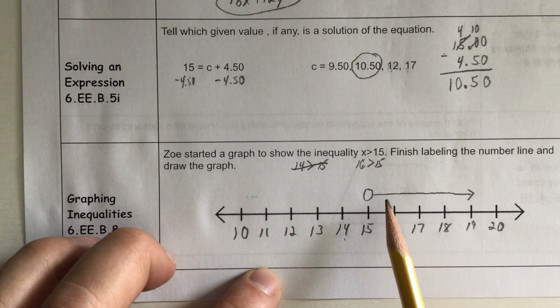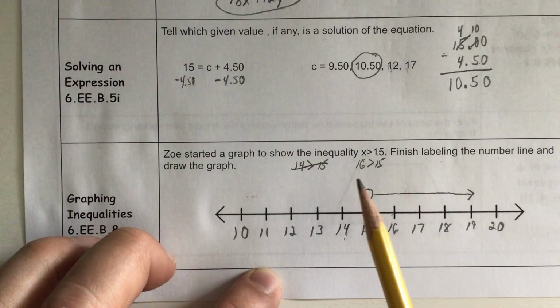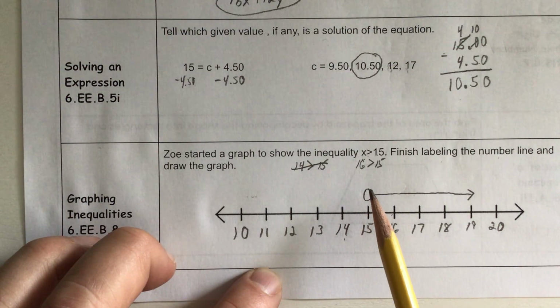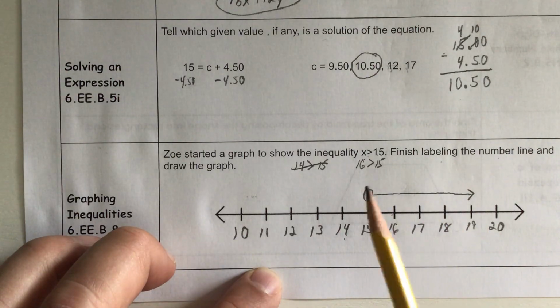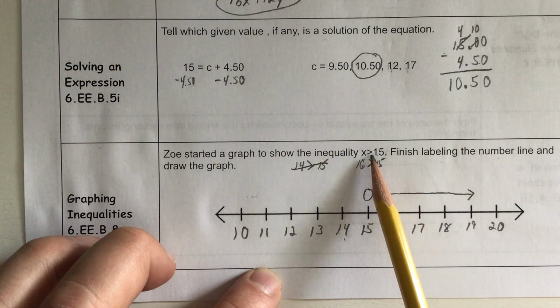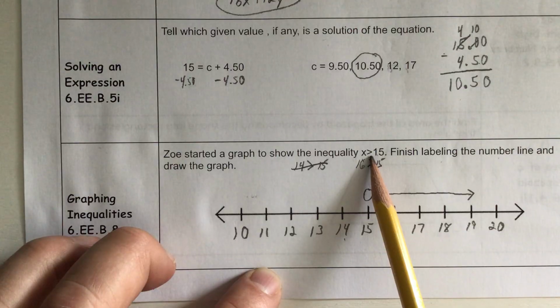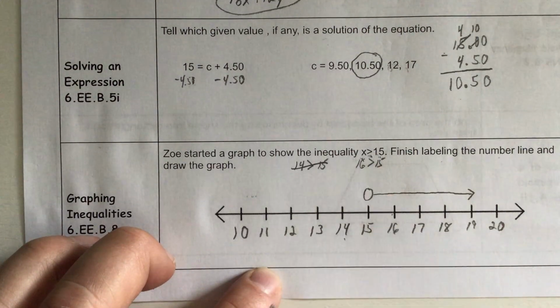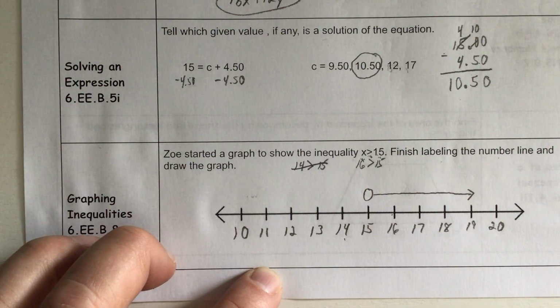So when you're graphing inequalities, two things to consider. One, is the circle open or closed? Can it be equal to that? And then determine which way the arrow is pointing. One thing to be careful of, sometimes people just follow the inequality arrow. That doesn't work if the variable is on the other side. So you have to be very careful with that. Don't get in the habit of following the arrow.